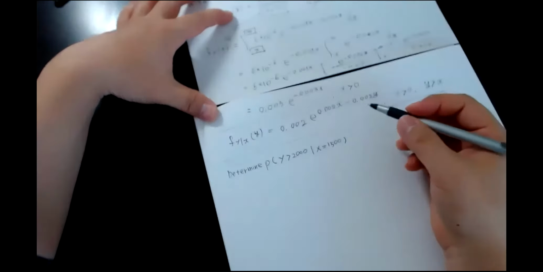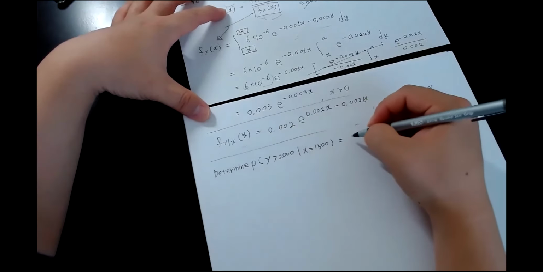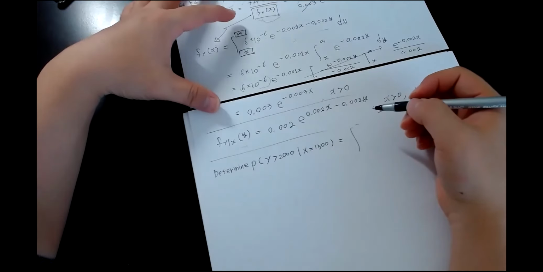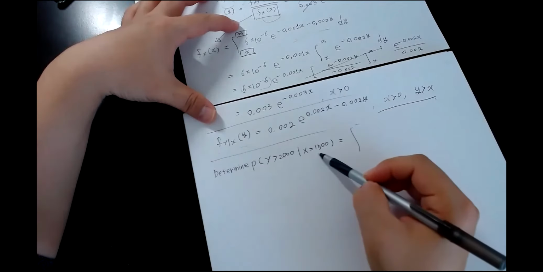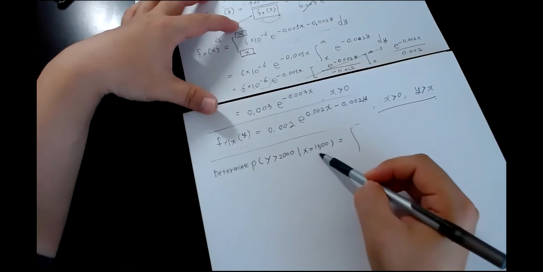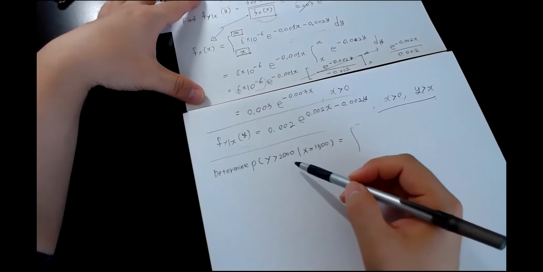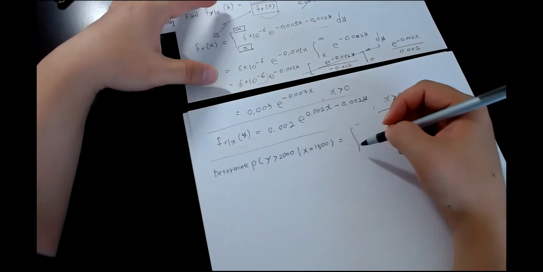So this is equal to an integral. Look at this. This is a conditional probability, but not the probability that y equals a number; it's that y is greater than 2000. That's why we have to take an integral.